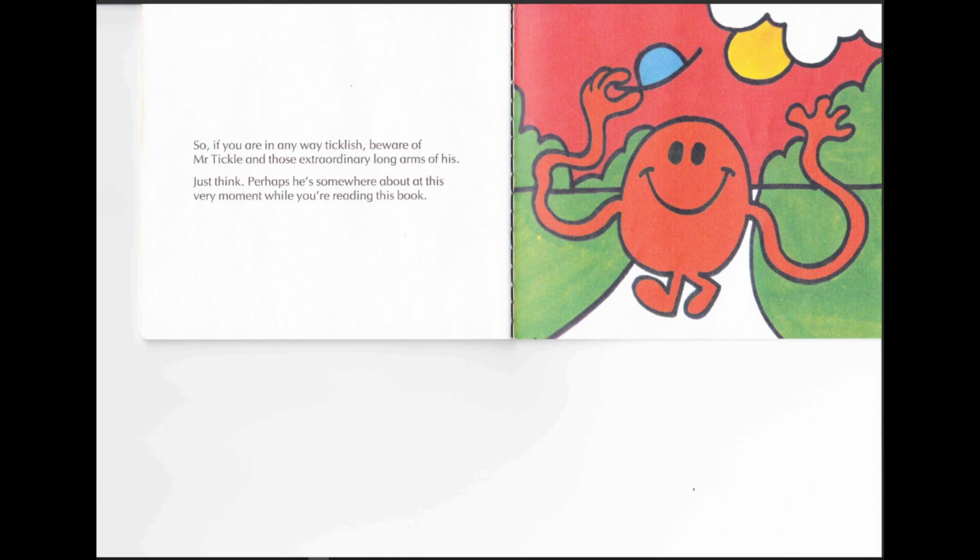So, if you are in any way ticklish, beware of Mr. Tickle and those extraordinary long arms of his. Just think, perhaps he's somewhere about at this very moment while you're watching this video or reading this book. Perhaps that extraordinary long arm of his is already creeping up to the door of your room. Right now when you're watching the video, he might be at your door and he's coming to tickle you. Perhaps he's opening the door right now and coming into the room.